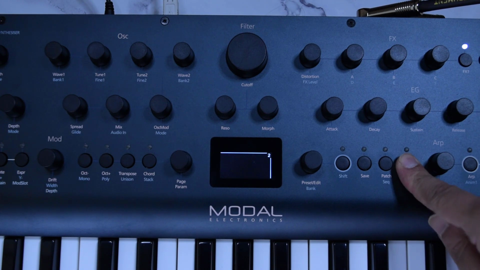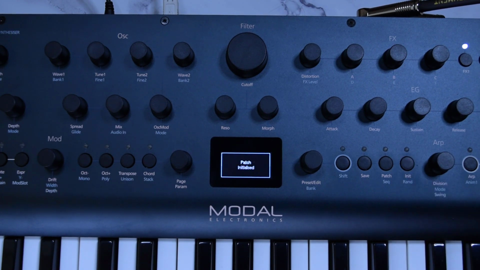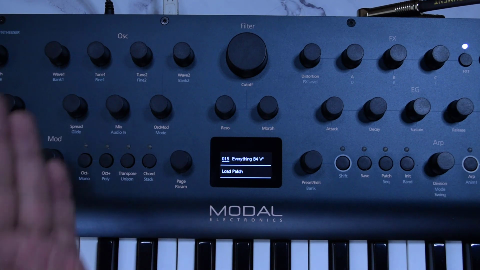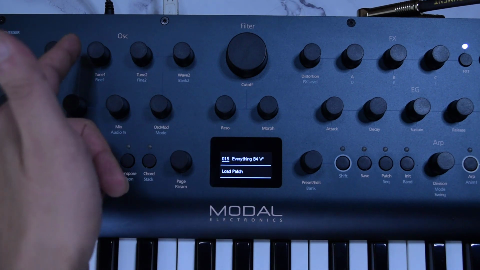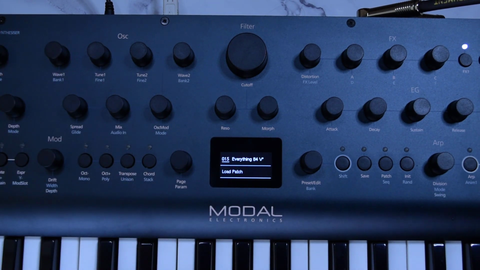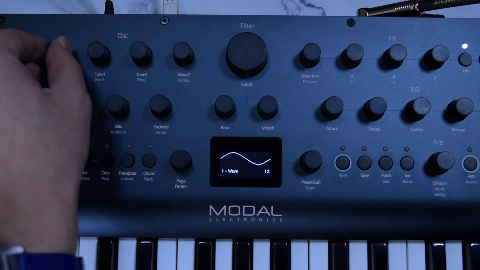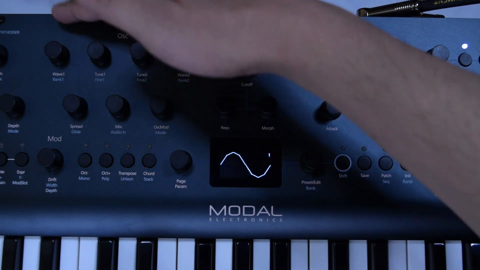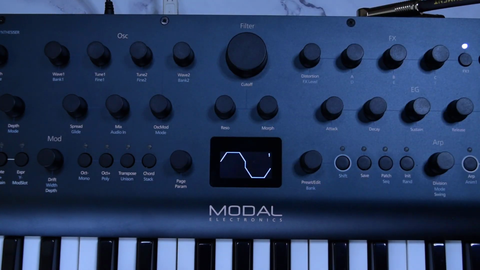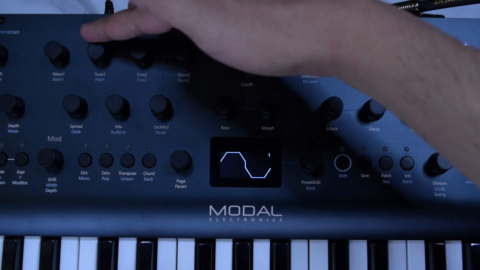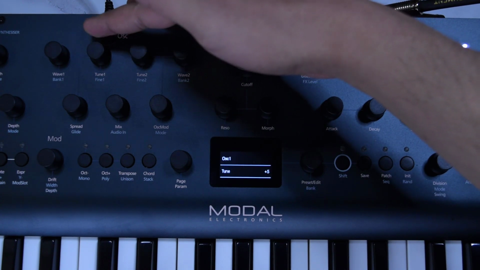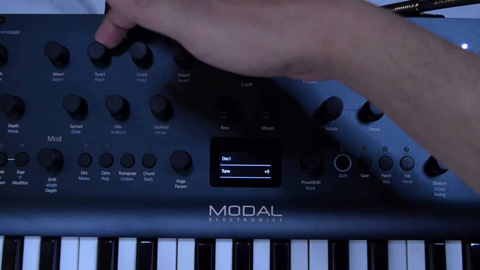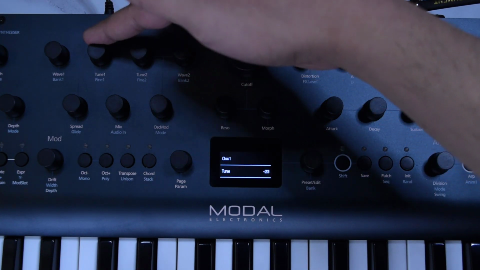All right, so I'm going to go back to an initial patch because we need to talk about how we can use the tune and the fine tune. So both oscillators, you can change the tune. And if I play something, remember it's going to be that sound wave. Maybe I'm going to be selecting something with more harmonics, a little bit more punch, maybe something like that. All right, that's fine. So this one is going to be changing the oscillator in semitones, and you can go all the way up to 24 semitones or all the way down to 24 semitones.